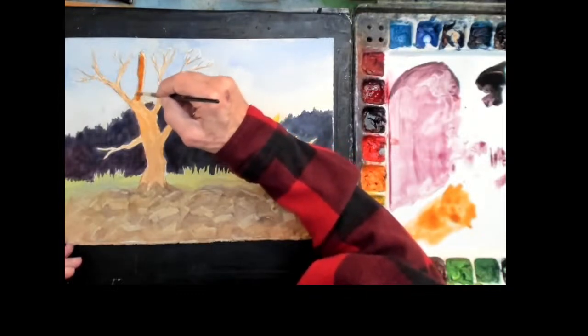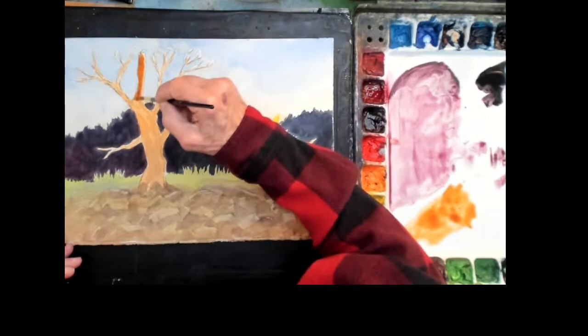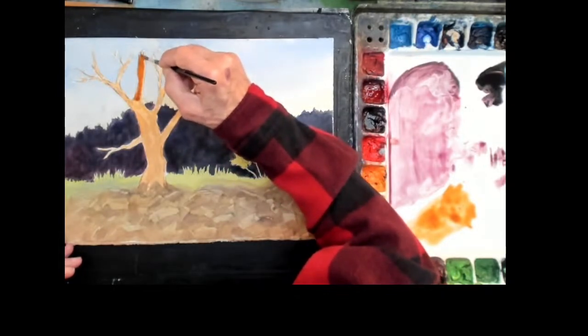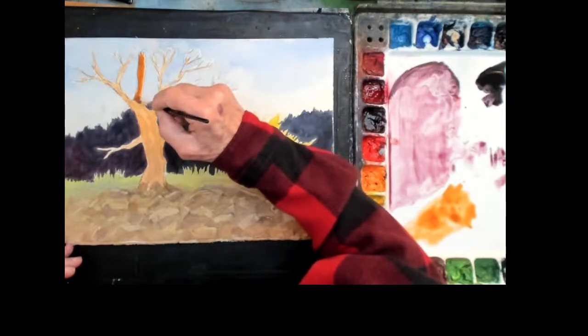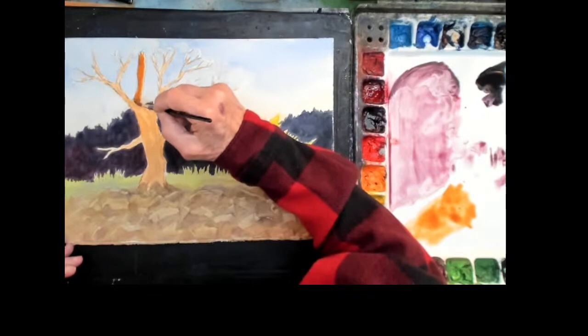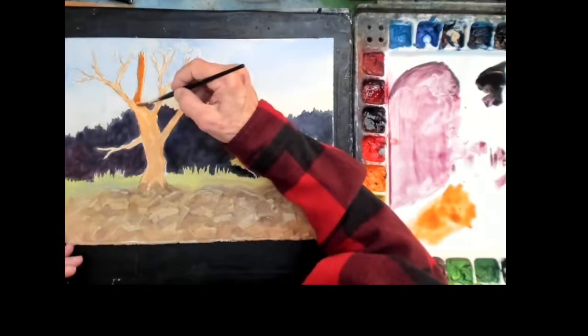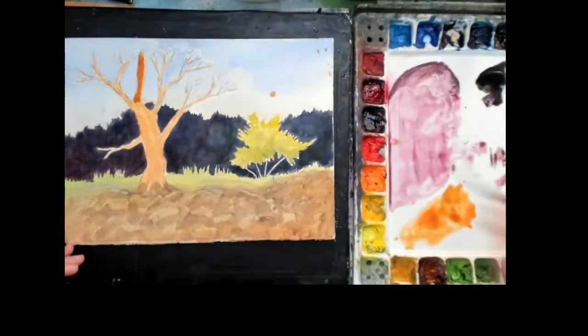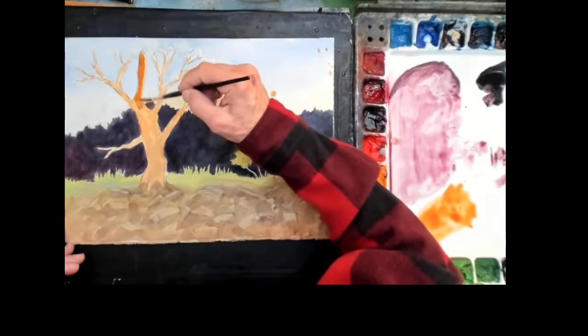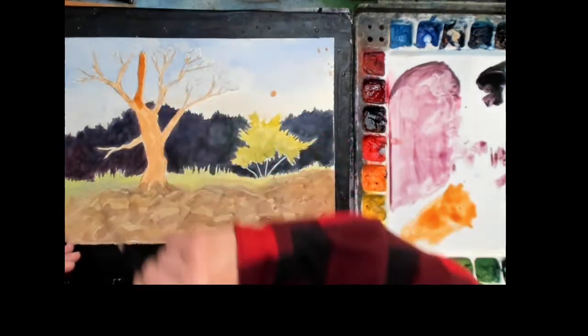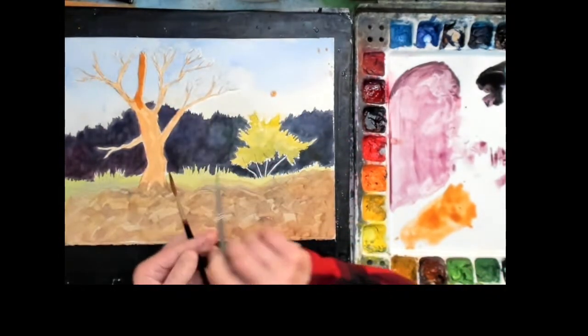So what I'm doing now is I'm putting a dark against the light up here. I'm putting a dark branch against a lighter sky color. And I'm going to come down here, and then I'm going to lighten it up down here. I want it to be light against the background, which it already is. Okay. So let me do another one.